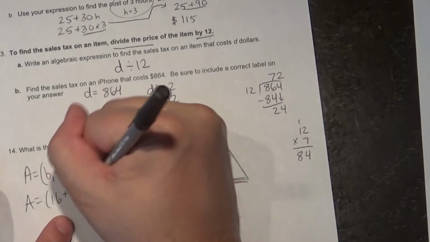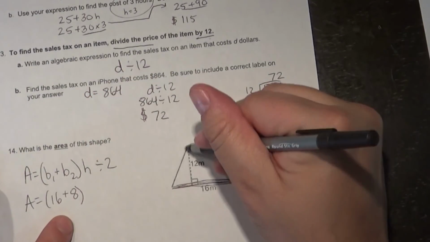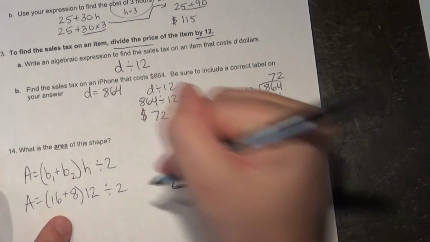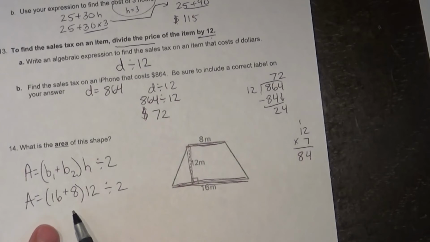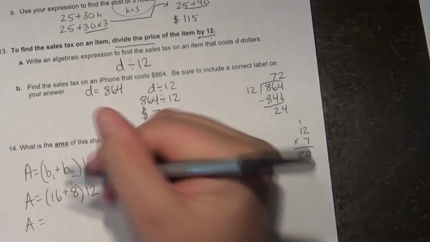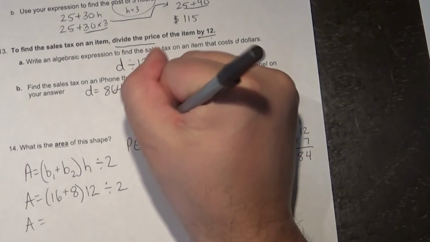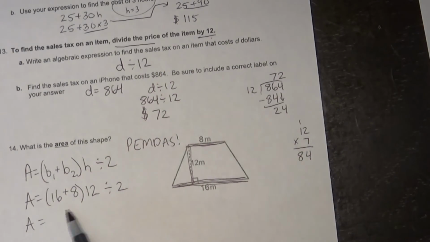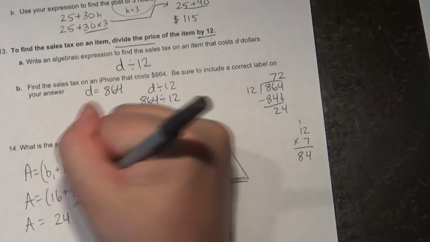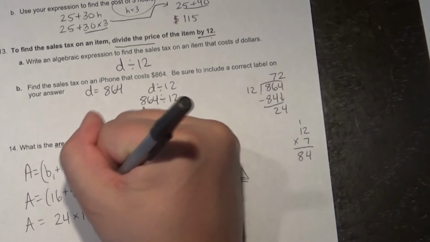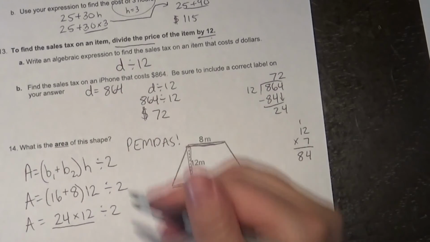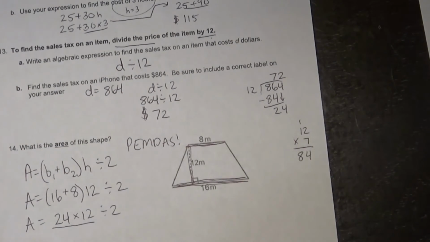That's going to be 8. That's going to be multiplied by the height, which I see right here is 12. And then I'm going to divide by 2. So since I have parentheses, I do that first. Order of operations, PEMDAS. Right? We want to make sure we're doing parentheses first. So 16 plus 8 gives me 24. That's going to be multiplied by 12 and then divided by 2. The next thing I do based on order of operations is 24 times 12.